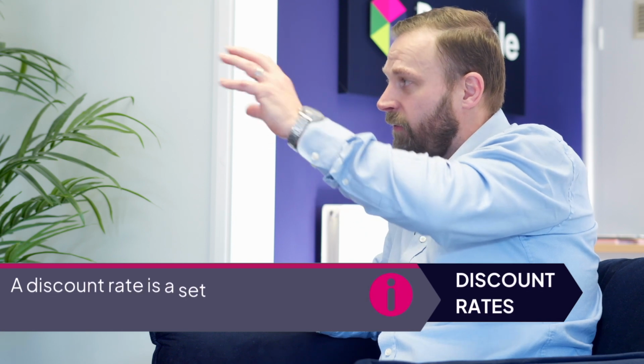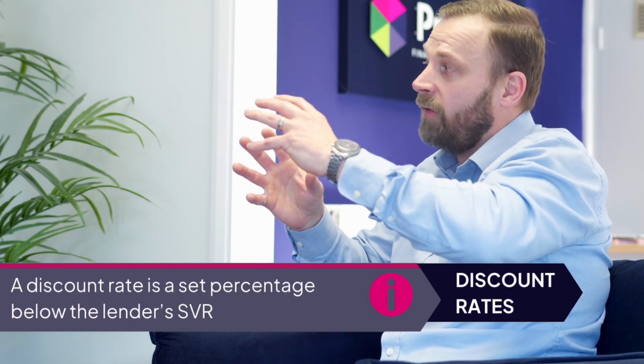So the other type of rate that we have are discounts. For the most part, trackers have replaced discounts, although you do still get some discount products. Where discounts are slightly different is that you've got a differential based on the lender's SVR, that's standard variable rate. The standard variable is actually set by the lender themselves. So if base rate changes, the lender doesn't necessarily change their standard variable rate. Okay, so your rate may not change immediately. I think a lot of lenders have moved across to base rate because it is a bit more transparent and easier for customers to understand.